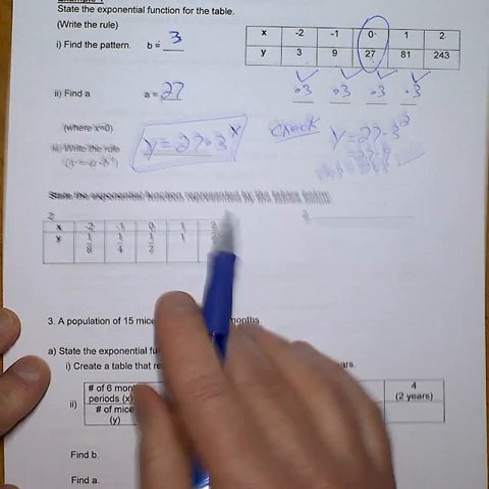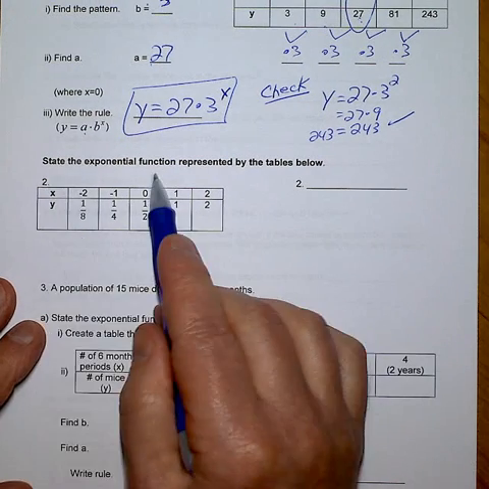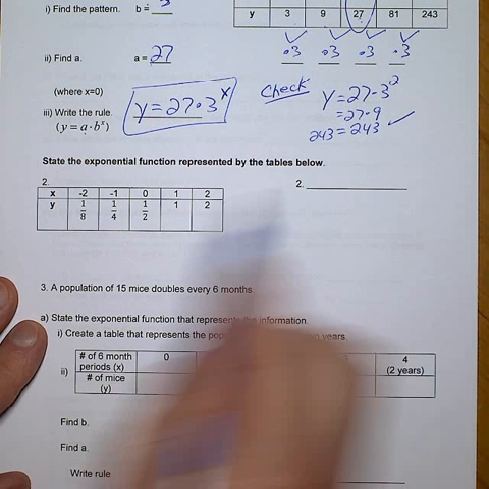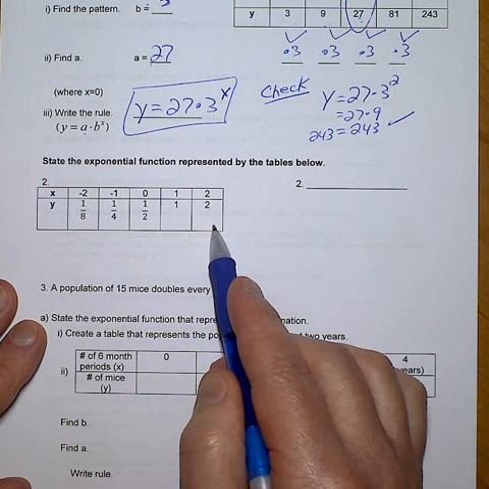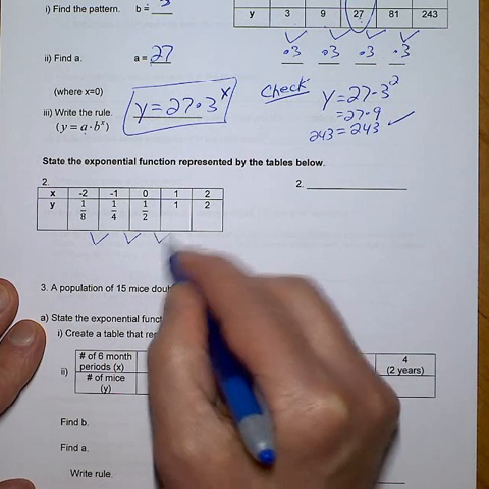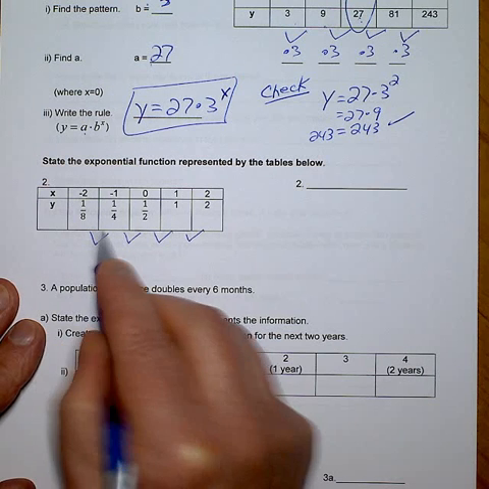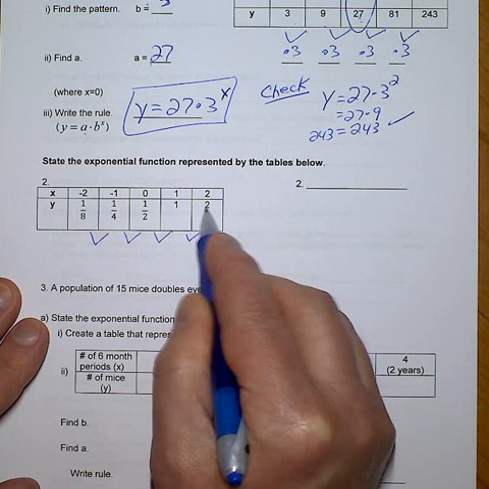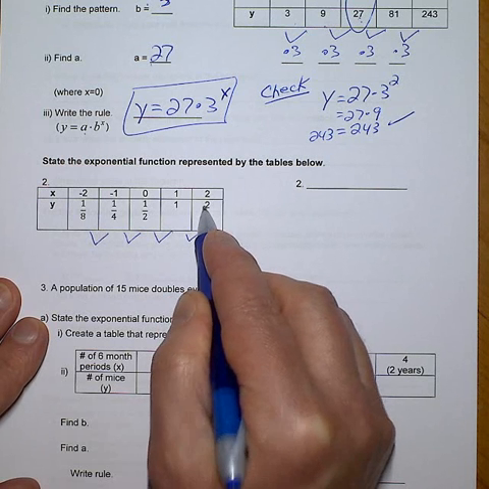So the next part. It says state the exponential function represented by the table below. So I'm given a table. I got to find this pattern. How do I get from here to here, here to here, here to here? Well, once again, fractions might be a little bit harder, but how do I get from 1 to 2? I add 1 or I multiply by 2.